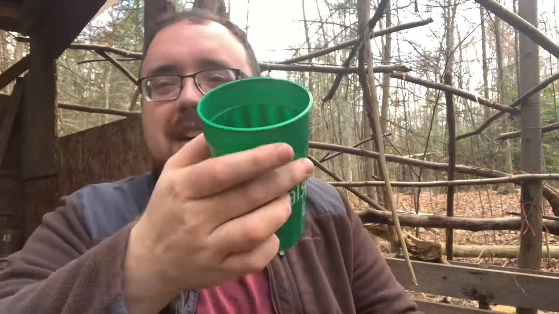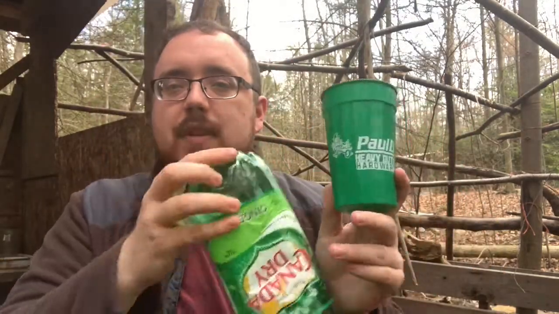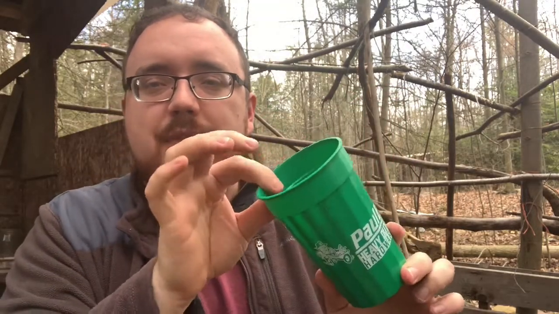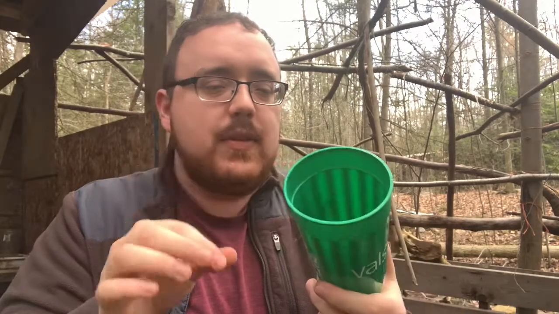This might look familiar. This is a drinking cup, and this is another type of plastic. If you think about it, this is like tougher plastic than this type of plastic. This is really easy to squish and bend. This is a little harder to bend and it's stiffer, but it also cracks easier as well.